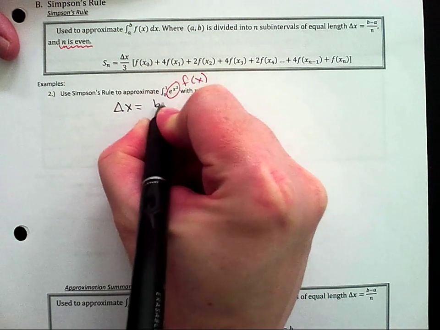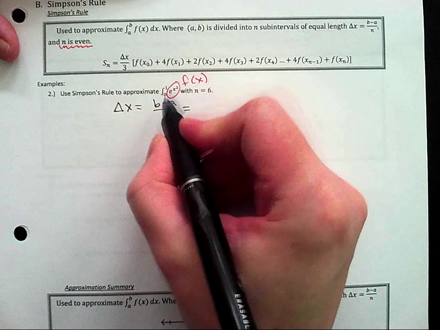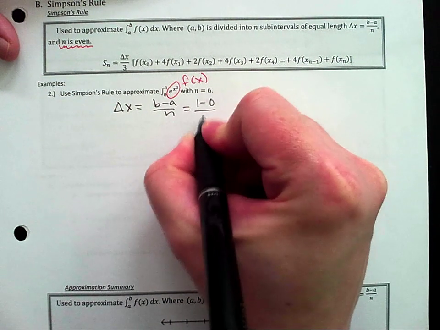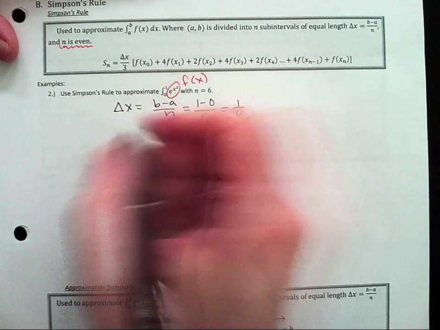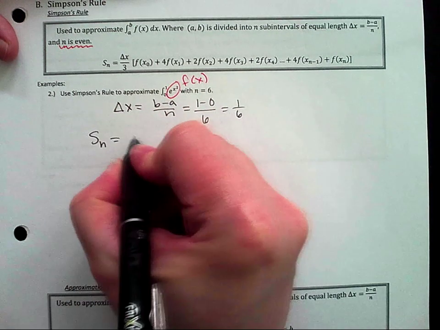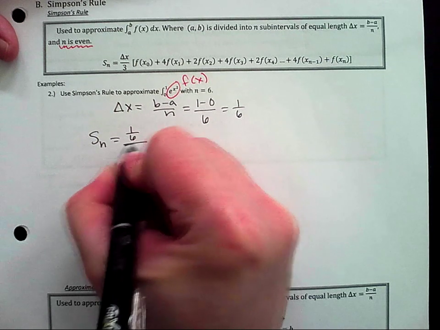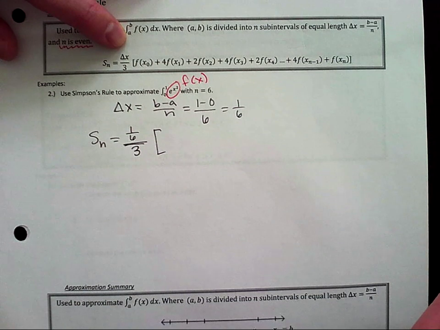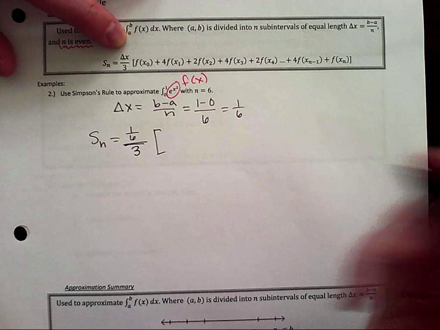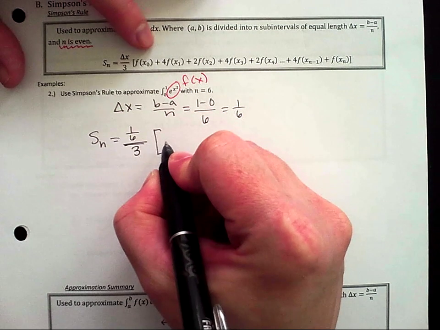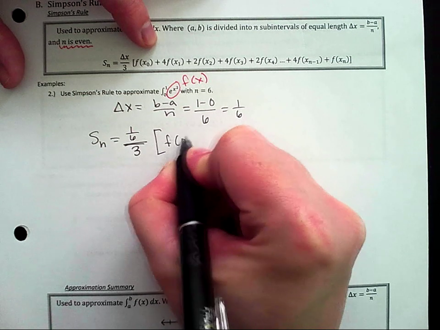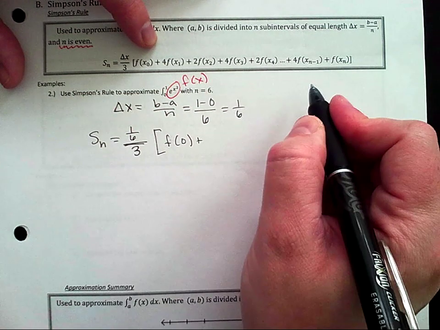Delta x equals b minus a over n. My a and my b are my endpoints, so I have 1 minus 0 over n. My n is 6, and I get 1/6. So S sub n, Simpson's rule, equals 1 over 6 divided by 3 times. Somebody help me with what those points are. What's f of 0? What's f of x sub 0? Is f of 0. I'm just going to write out the formula with my points first.